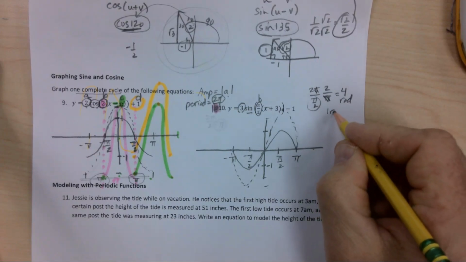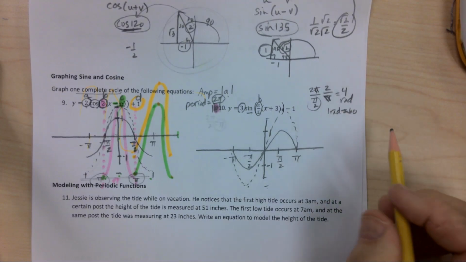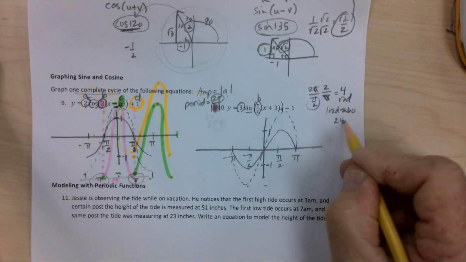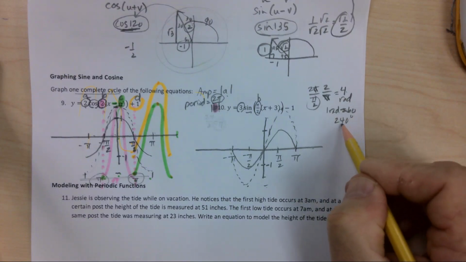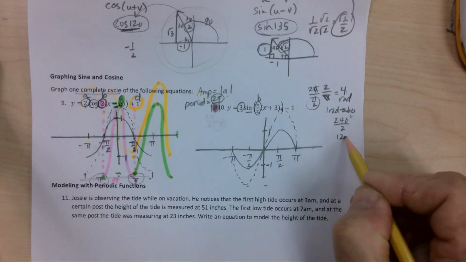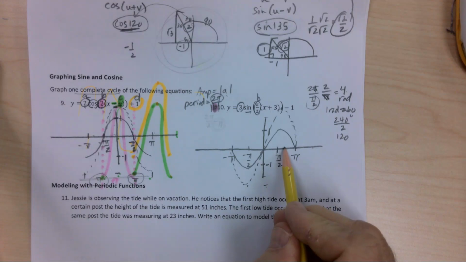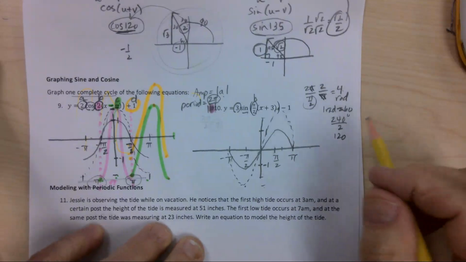What's 1 radian? 1 radian is approximately 60. It's actually closer to 57. But now we know 4 radians is 240 degrees. 4 times 60. Therefore, half of it is 120. Which if we just look at this, there's 90 plus 30. Whoopsie. Little mess up there.